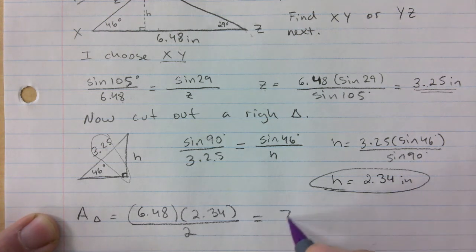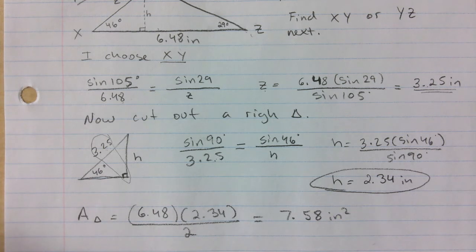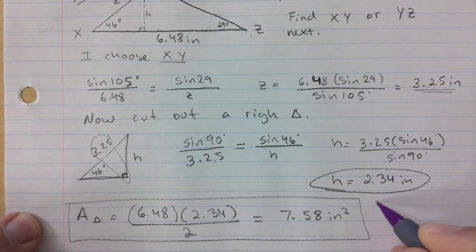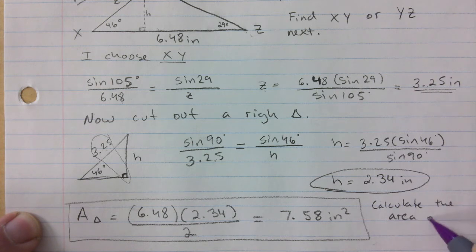And that gives you 7.58 squared inches. This is just an extension of what we've done, okay? So I'll put this in a box here. Calculate the area of triangle XYZ.